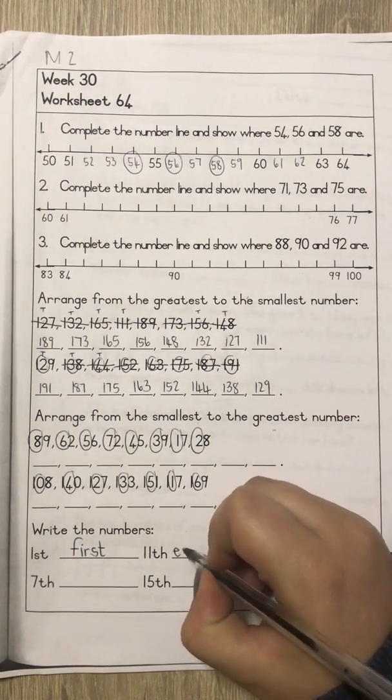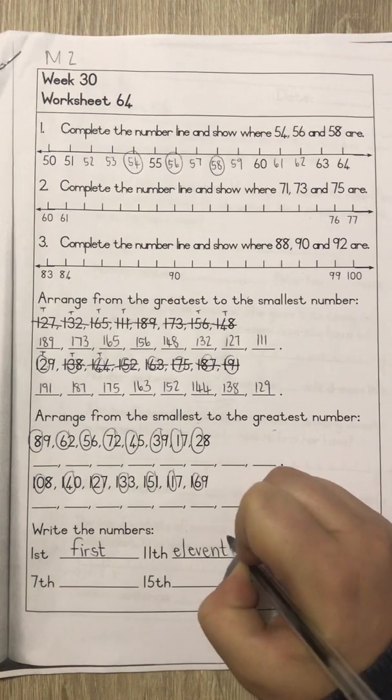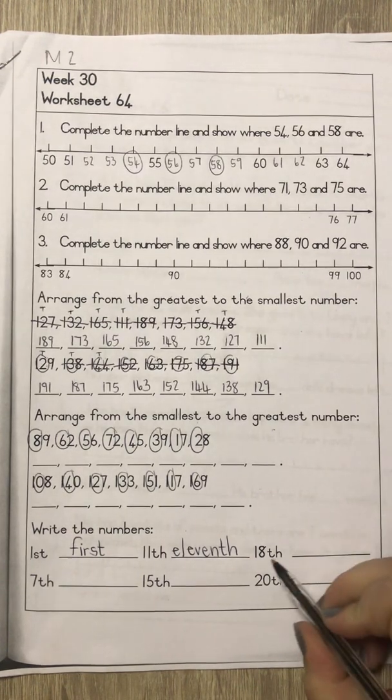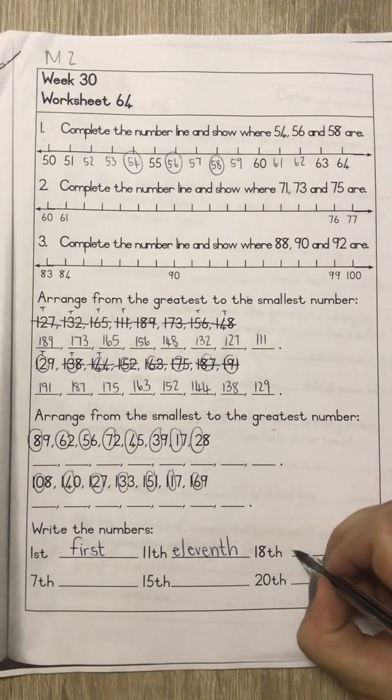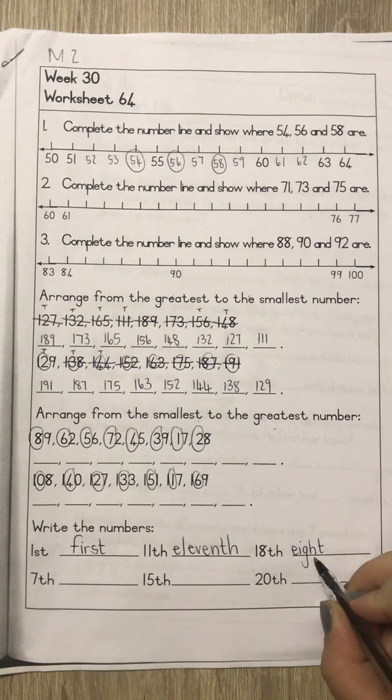Please remember to pause the video if I'm going too quickly. I'm moving on to the next one, 18th. Do you remember the rhyme for how to spell 8?